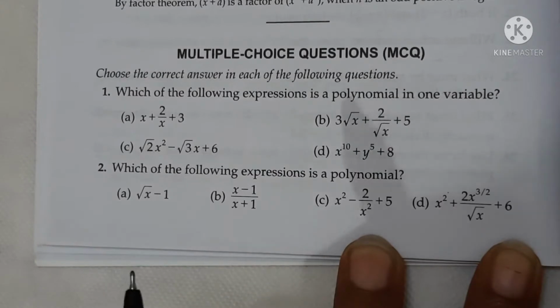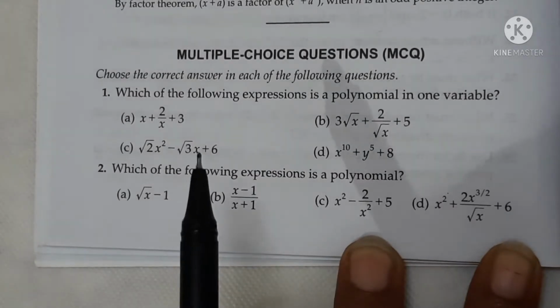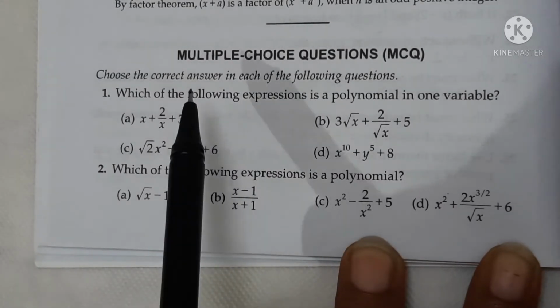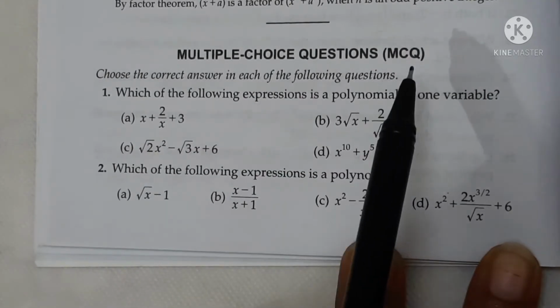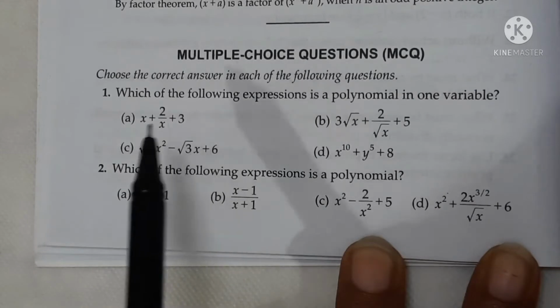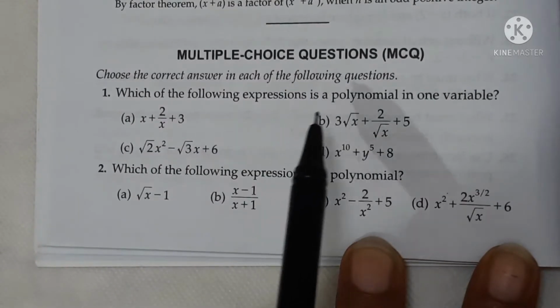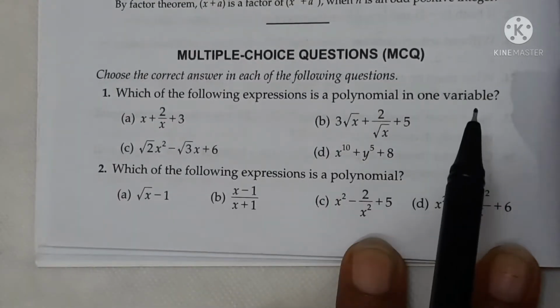Hello students, this is chapter 2, polynomials, and in this video we will do multiple choice questions based on polynomials. The first question is, which of the following expressions is a polynomial in one variable?